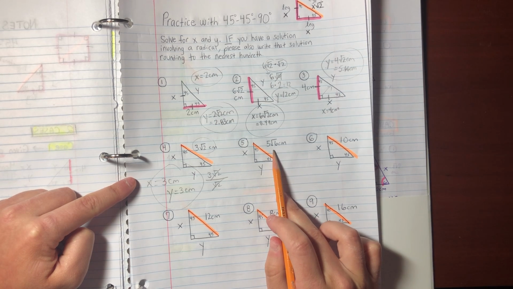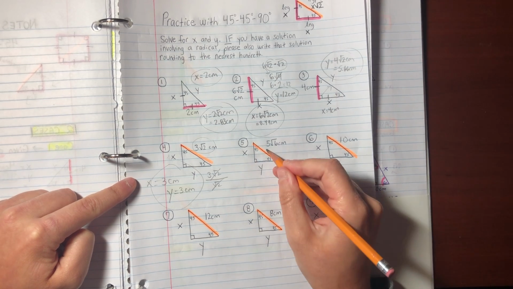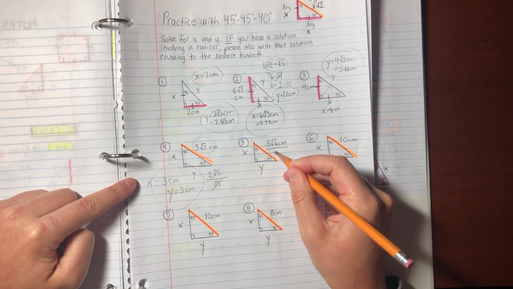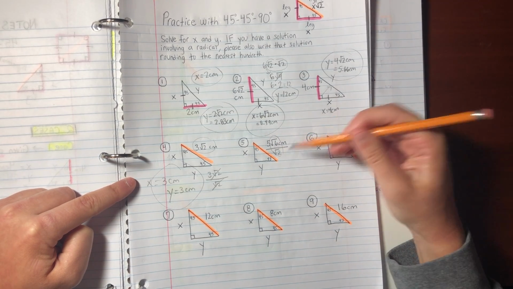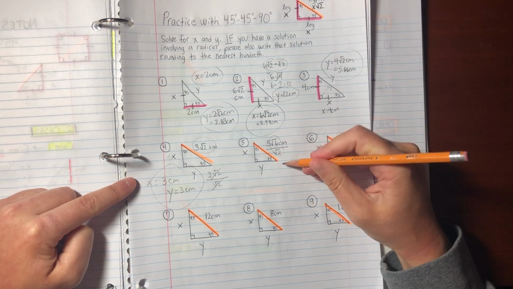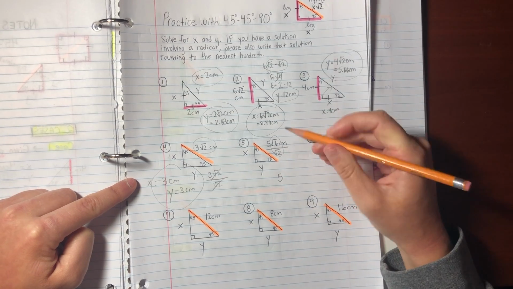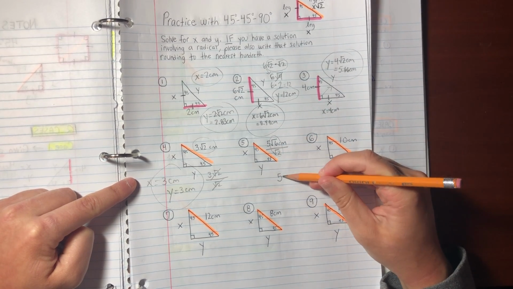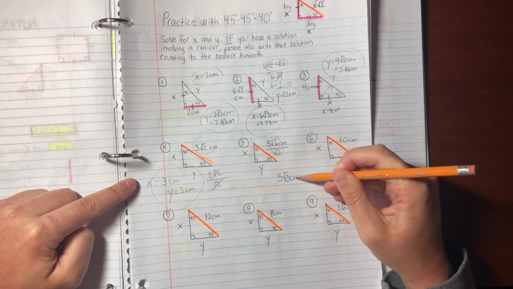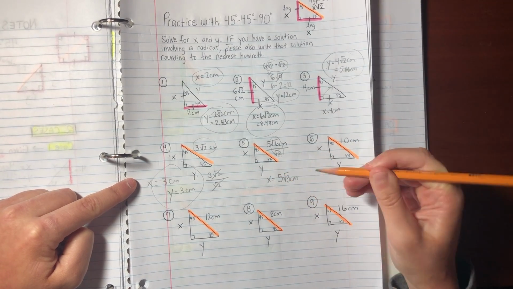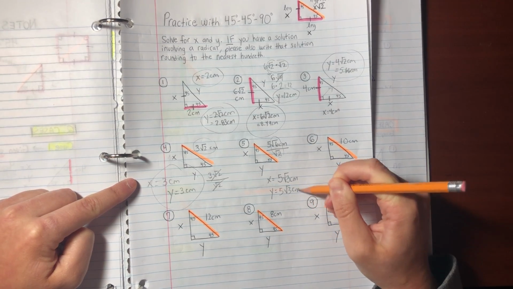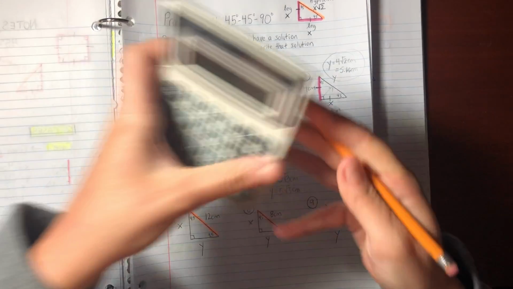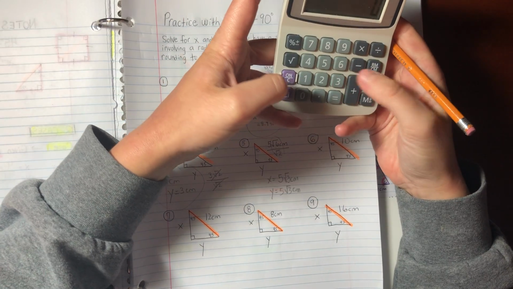Again, they give us the hypotenuse, so to find each leg, I'm just dividing by root 2. Technically, that radical 6 and radical 2 are like terms, so I can divide those two terms here and keep the 5 up front. So it'll be 5, and then radical 6 divided by radical 2 gives me radical 3 centimeters. So x is equal to 5 radical 3 centimeters, and y is also equal to 5 radical 3 centimeters.